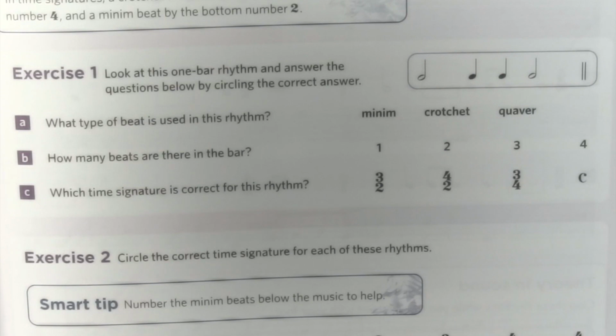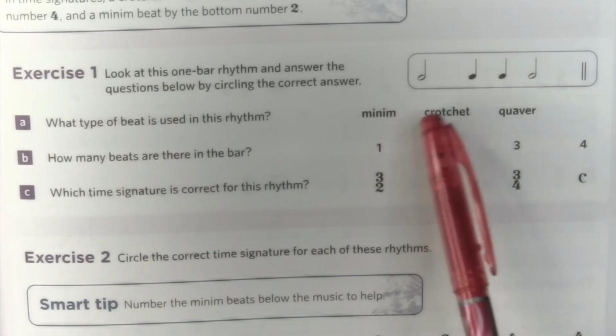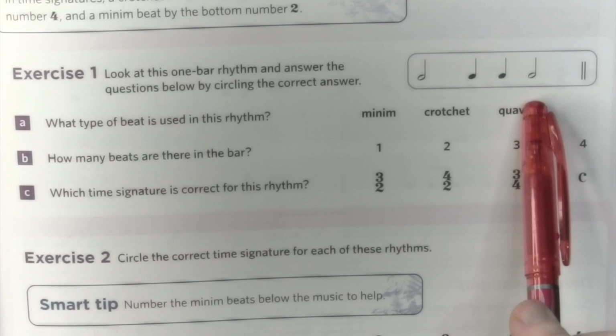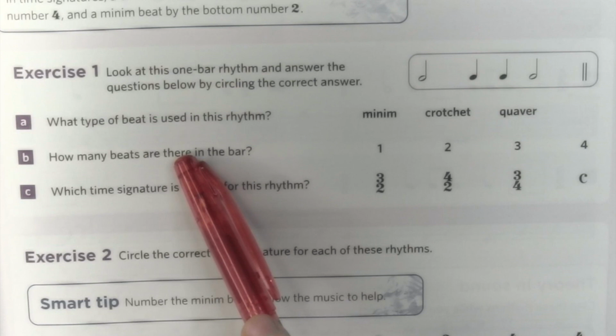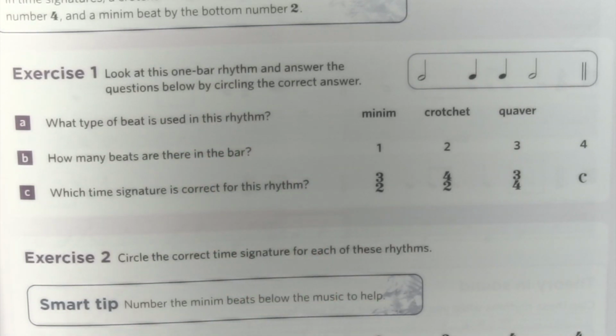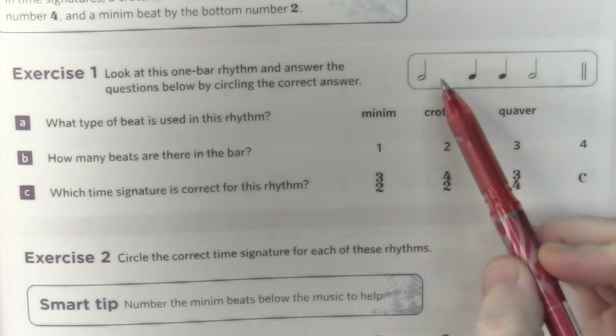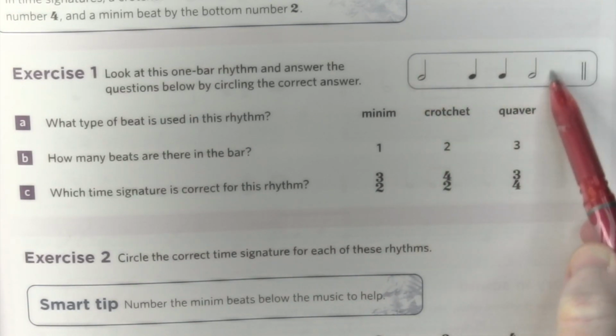The second chapter is dedicated to time signatures. And the first exercise asks us to answer the questions. After looking at this bar, we have one minim, two crotchets and another minim. What type of beat is used in this rhythm? Well, we have 6 crotchets, but in fact we have 3 minims. 1, 2 and 3.